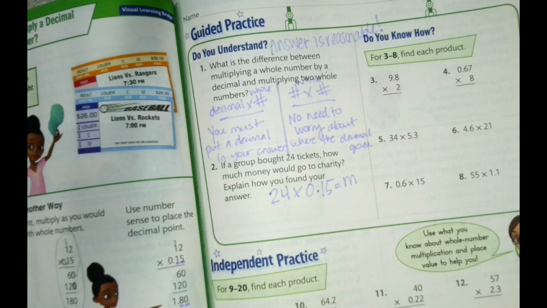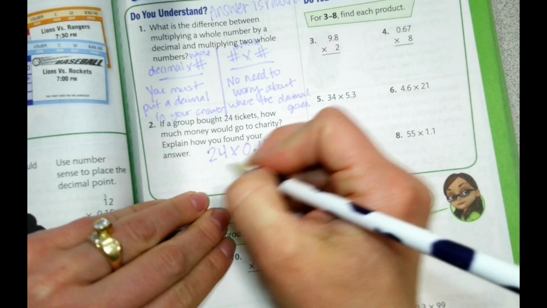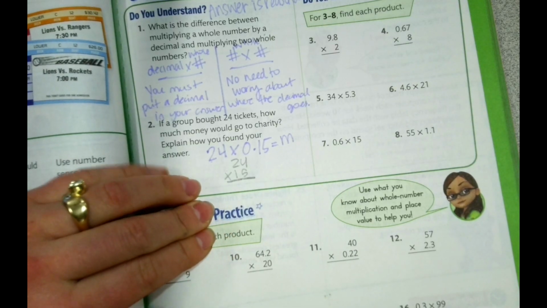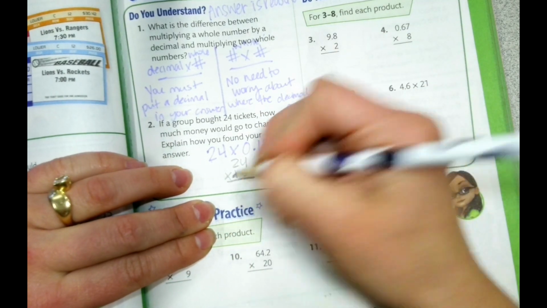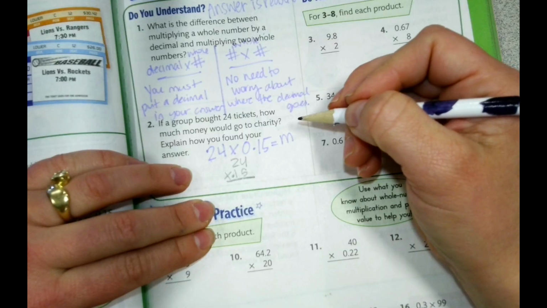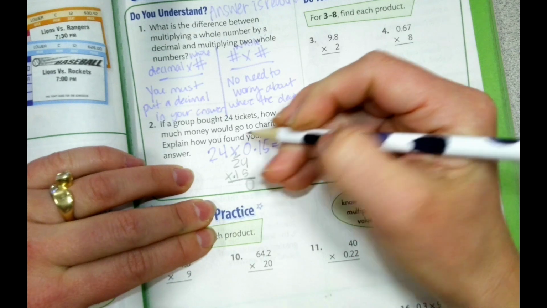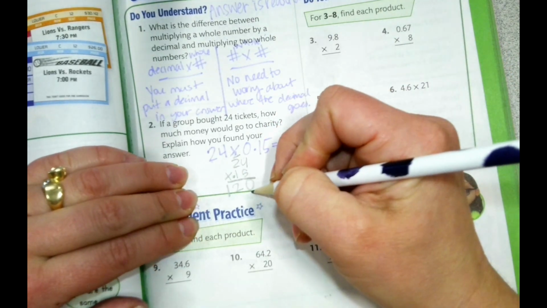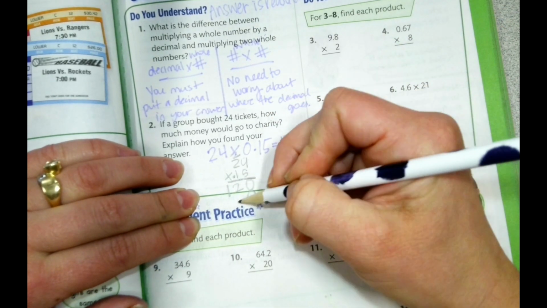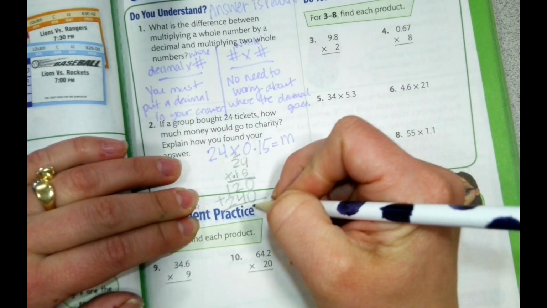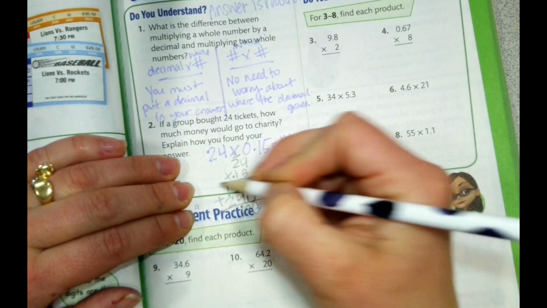Now to solve this, I'm going to switch over because it's hard to see my purple marker. I'm going to do 24 times 15. I'm going to ignore the decimal point at first. I know it goes here, but I don't need to worry about it until the end. So 4 times 5 is 20, carry the 2. 5 times 2 is 10, plus 2 is 12. Then I drop my 0. 1 times 4 is 4. 1 times 2 is 2, and now I can add. 0 and 0, 2 and 4 is 6, 2 and 1 is 3.